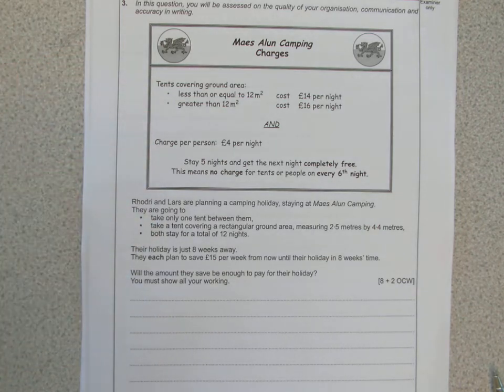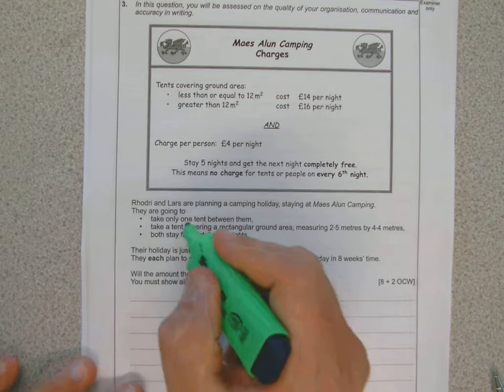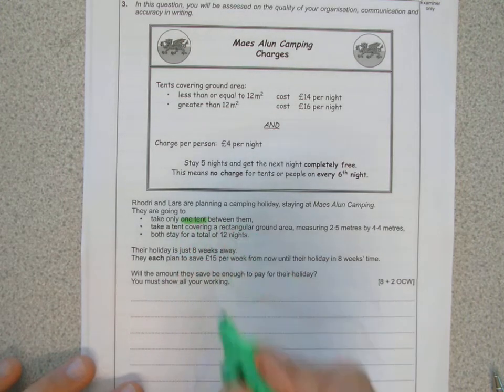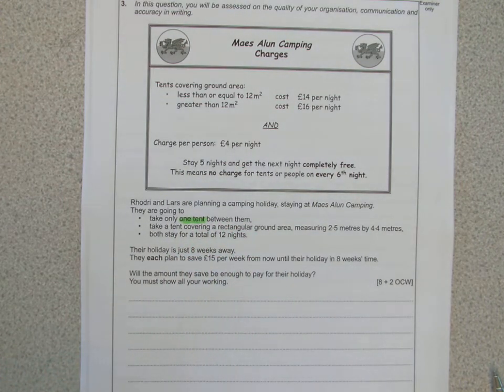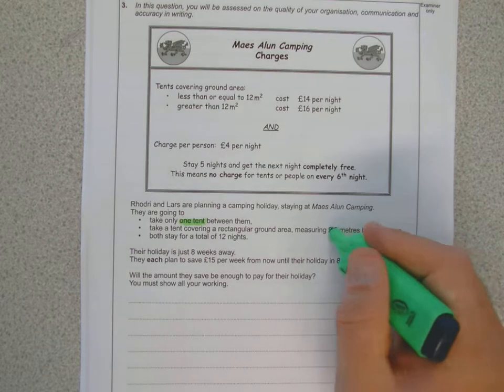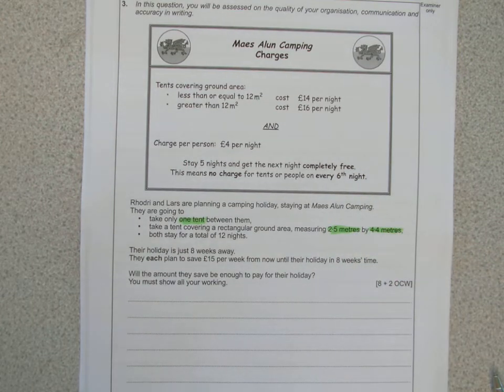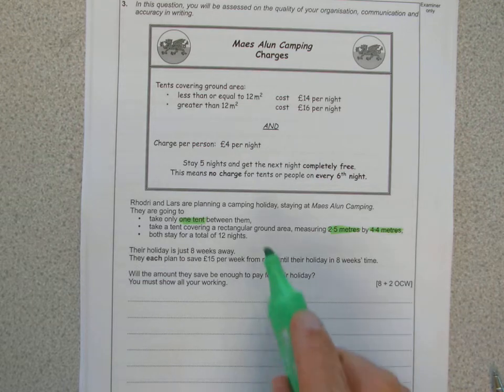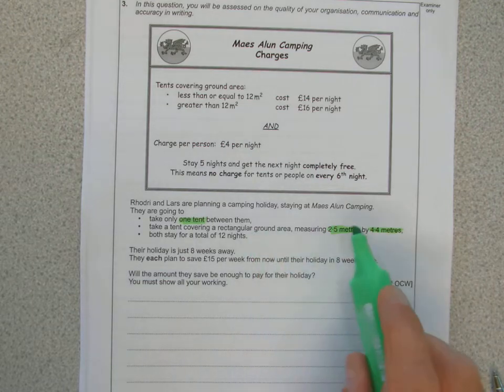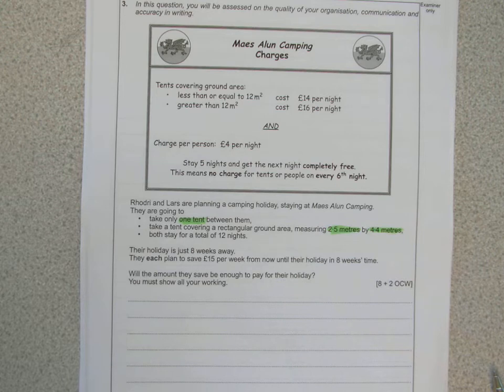So down here it says, Roger and Lars are planning a camping holiday, staying at Maes Allen Camping. They're going to take 1 tent between them. So I suppose that's important. Maybe I'll underline or highlight it to show 1 tent we're going to be paying for. They take a tent covering a rectangular ground area measuring 2.5 meters by 4.4 meters. So that's looking at the size of the tent. It's rectangular, and it covers these dimensions here, a length by a width.